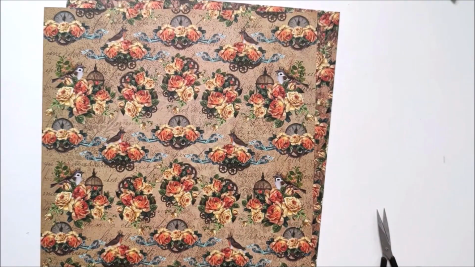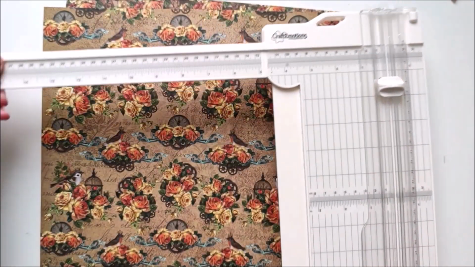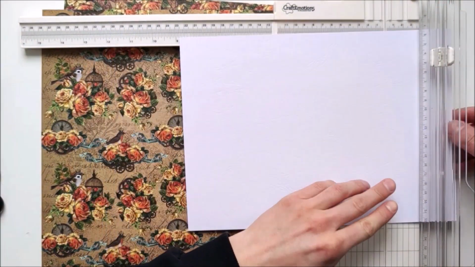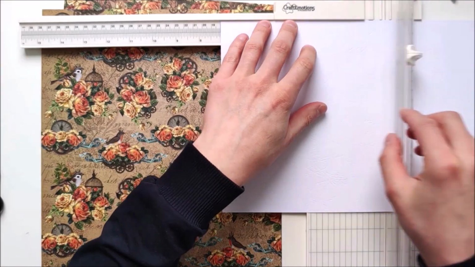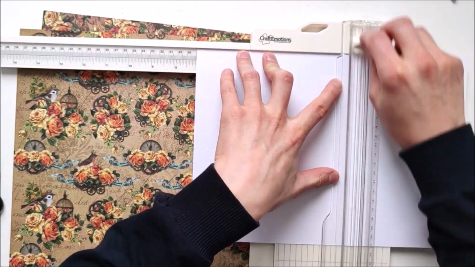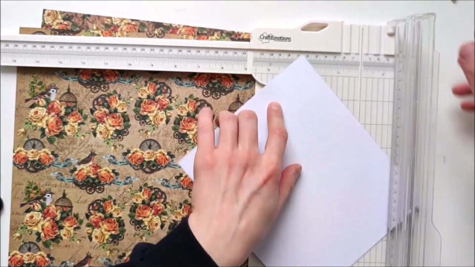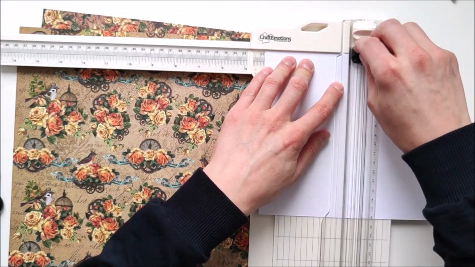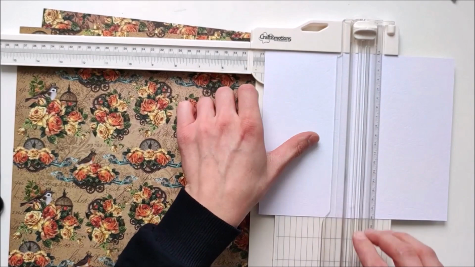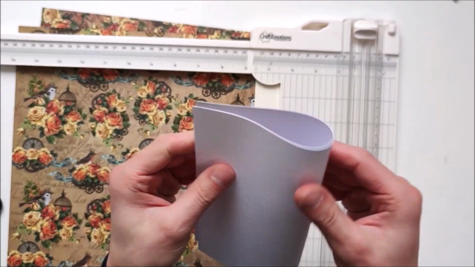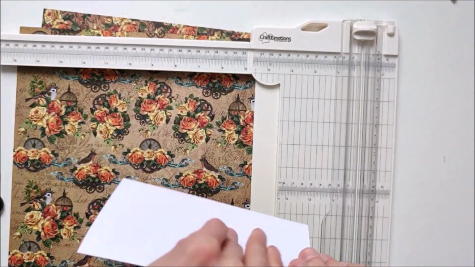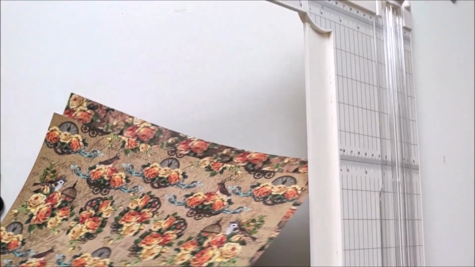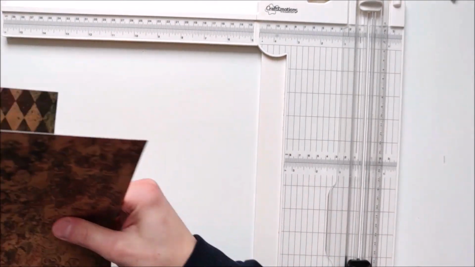Prepare your elements and again use a guillotine or trimmer and cut this A4 size paper to 18 centimeters again. You can cut all of them to 18 centimeters and then turn the paper and score it at 10.5. All cards are the same size, 18 by 10.5, so you can prepare the base for all the cards at once.